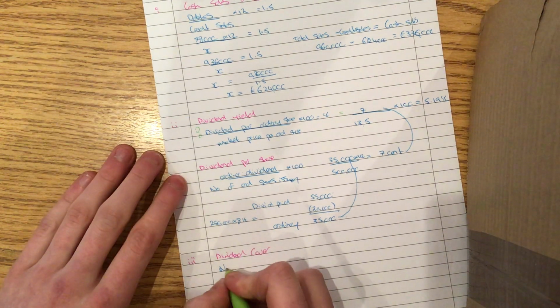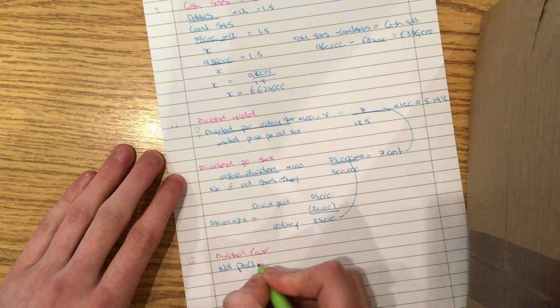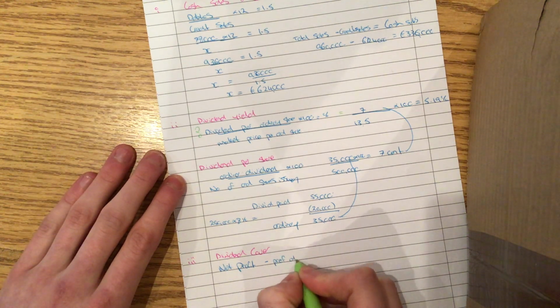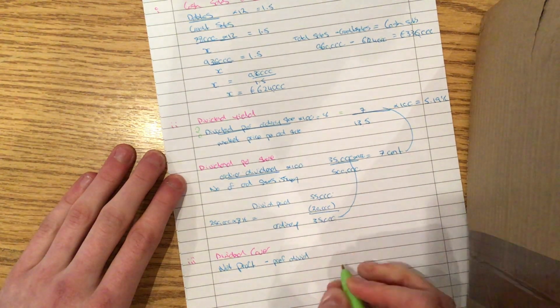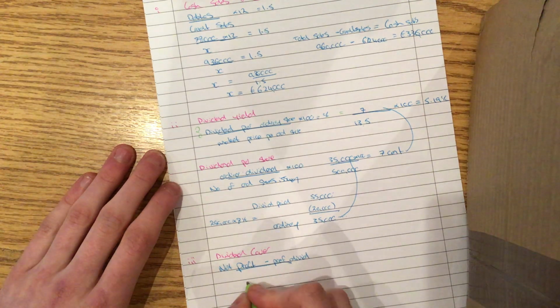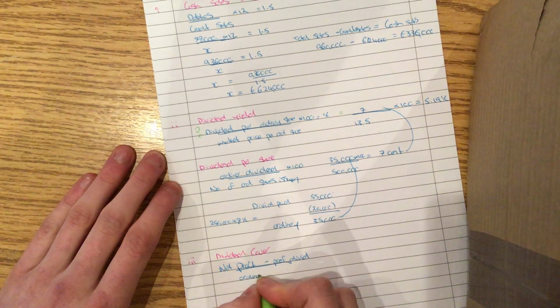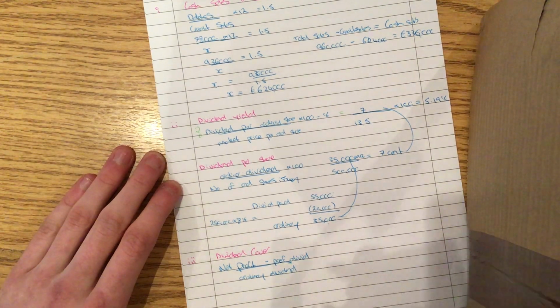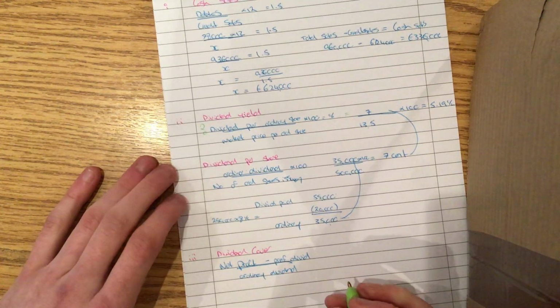Net profit minus preference dividend, which we just calculated here already, all over your ordinary dividend, again which we've just calculated here. So we've very little calculations to do here.